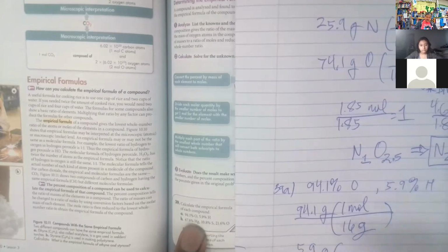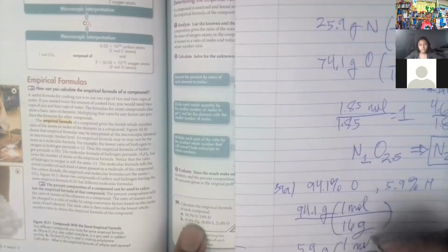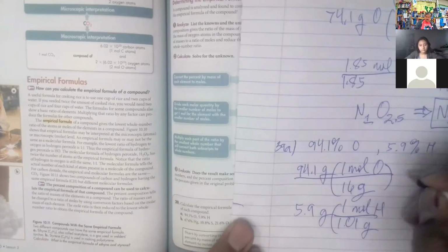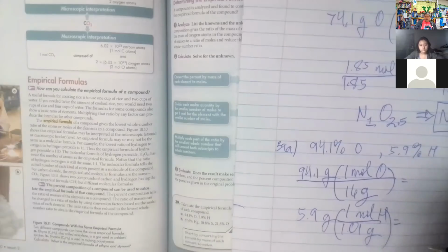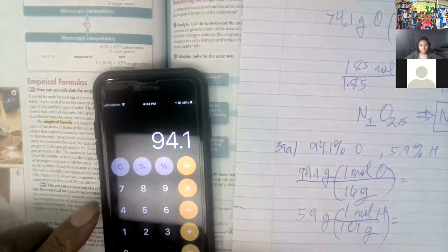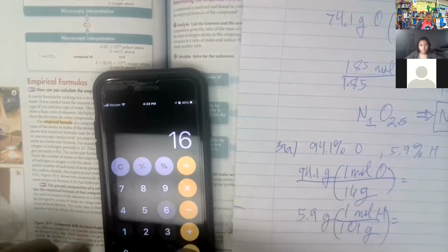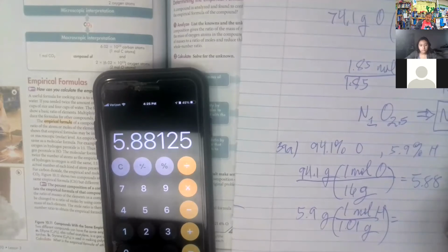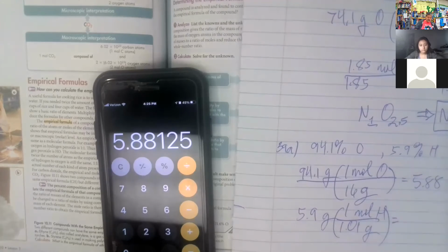I'll just say 1.01 grams divided by 1 mole. And this is the hydrogen, and this is the oxygen. So when we work that out, what do we get? 94.1 divided by 16 equals 5.88 moles of oxygen.